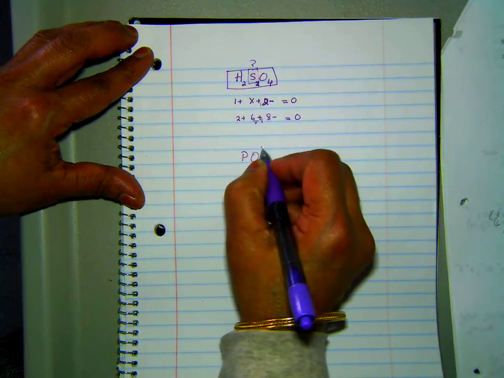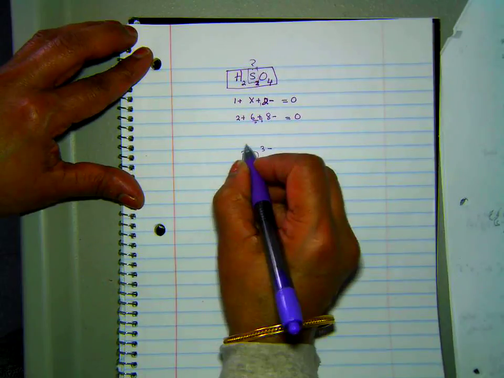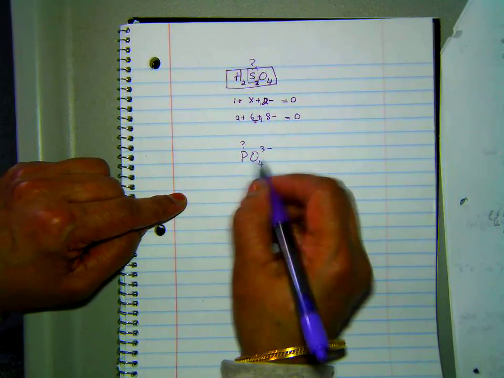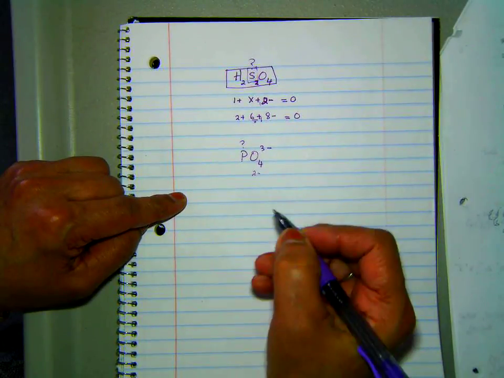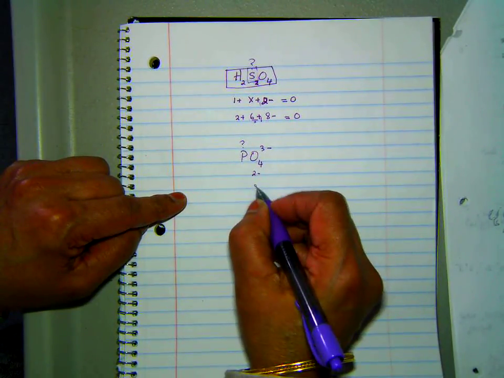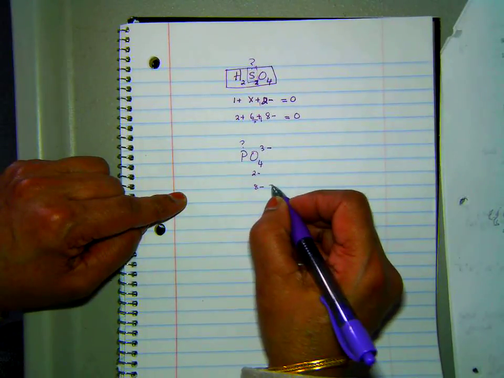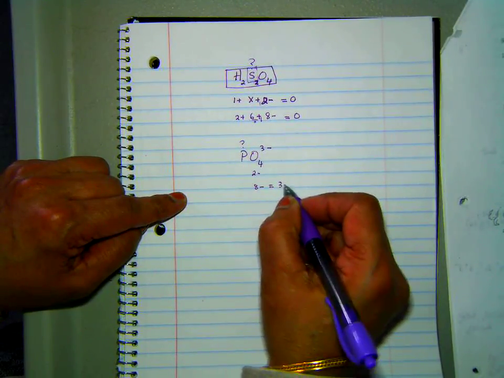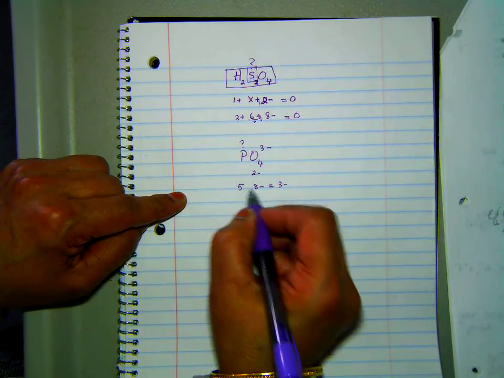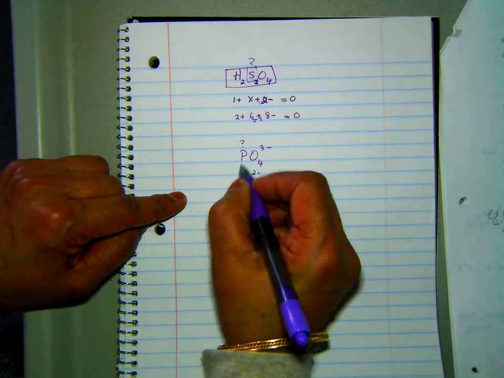We don't know the oxidation number for phosphorus because that is what we are going to find out. Oxygen we know is always 2 minus, and there are 4 oxygen atoms, so 4 times 2, 8 negative charges from oxygen must equal 3 negative. Then this has to be 5 plus, right? 5 plus. So that is how you assign the oxidation number for a polyatomic ion.